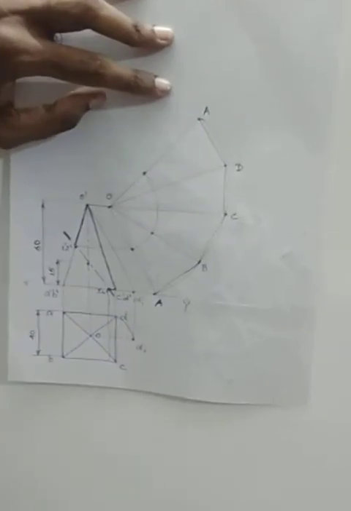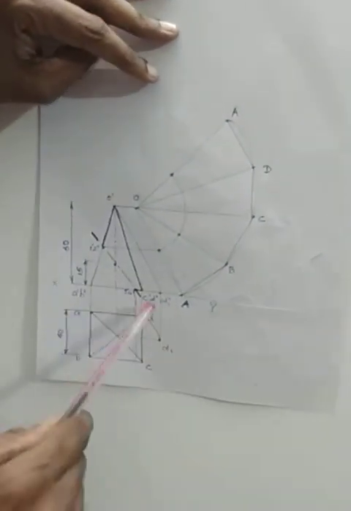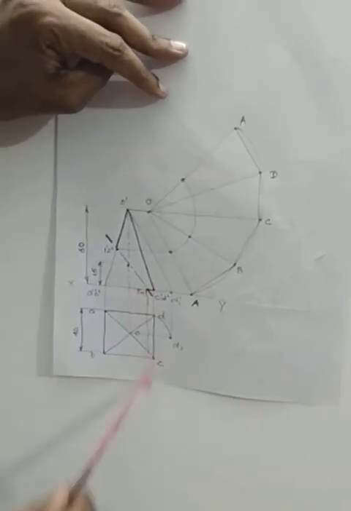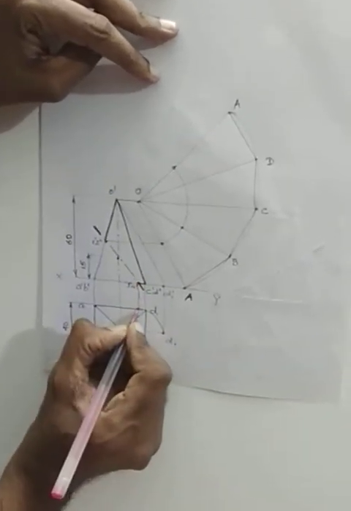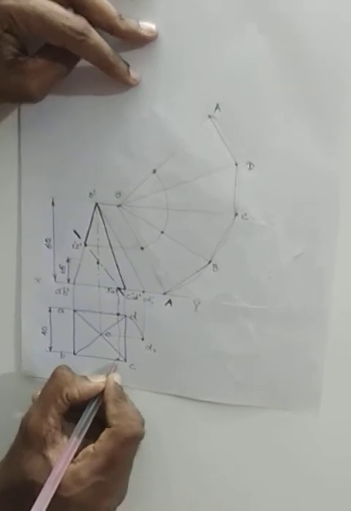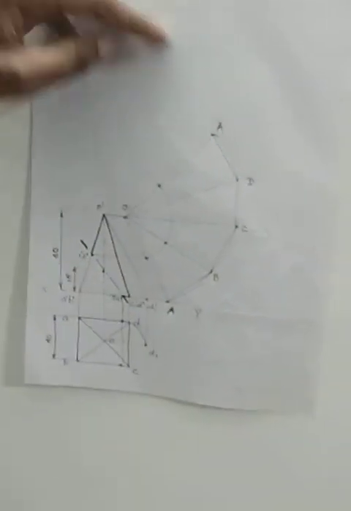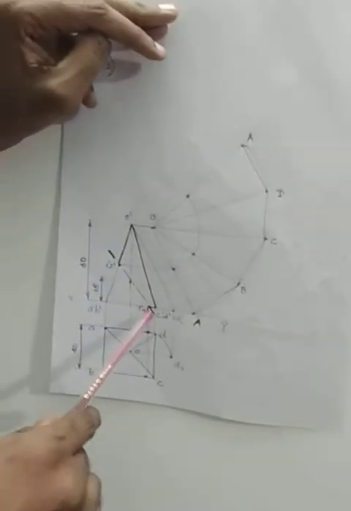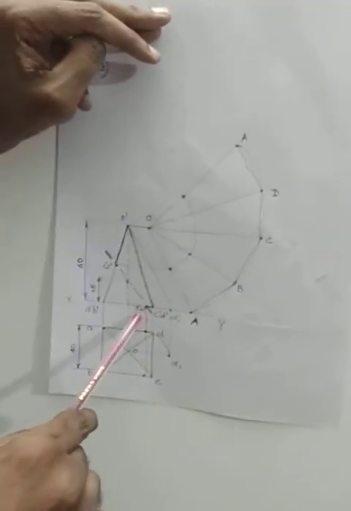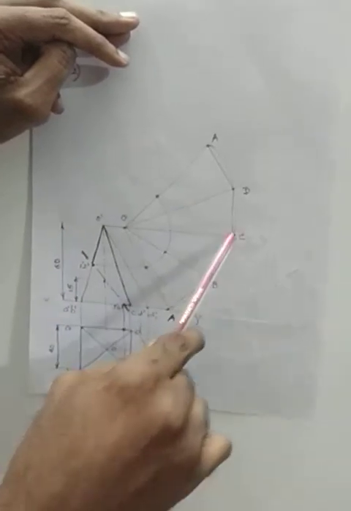Now, what are the base edges in top view? AB, BC, CD, and DA. And you can see that when I am projecting it, it's passing through two base edges, one is BC and the other one is AD or DA. That means these two points, that is 3 dash and 4 dash, should lie on BC and on AD.